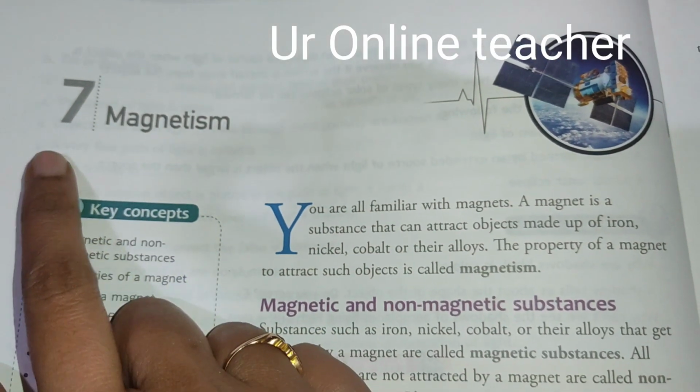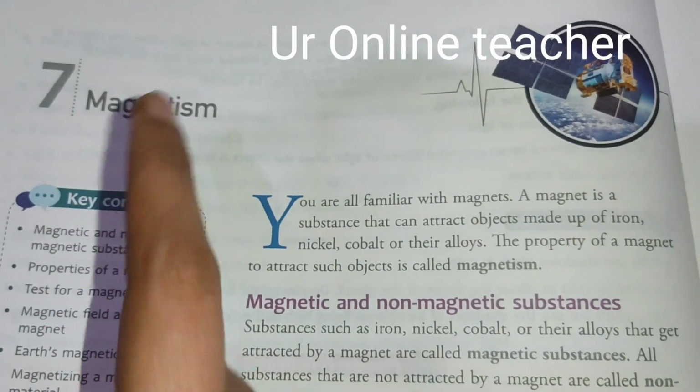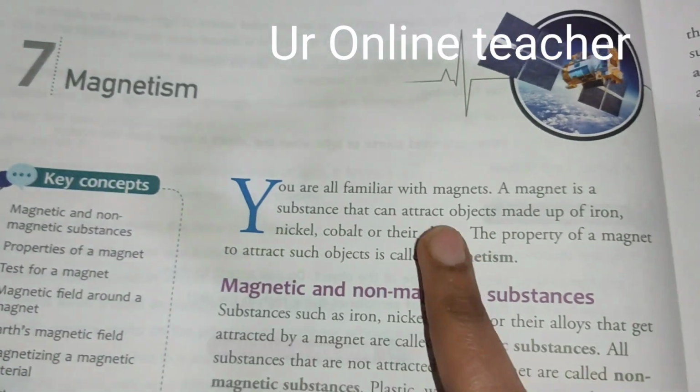Hi students, today I am going to explain the magnetism lesson. So we all know what magnets are.